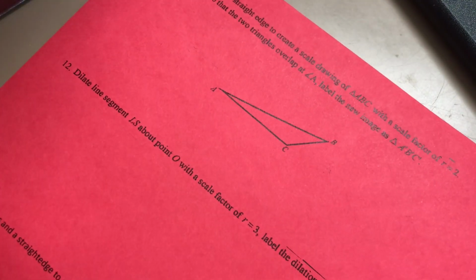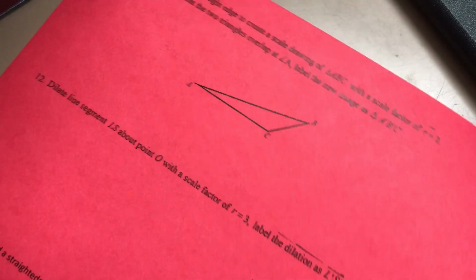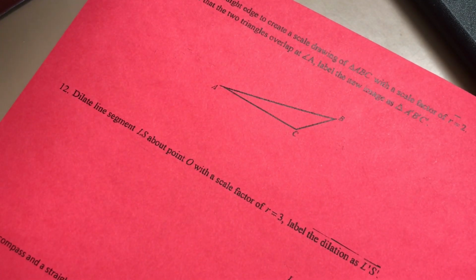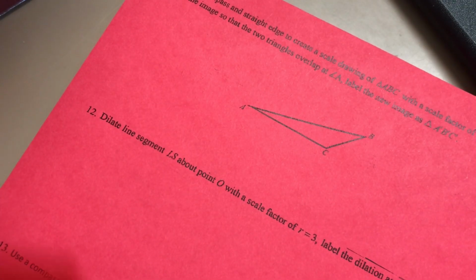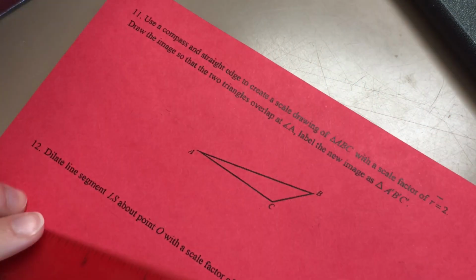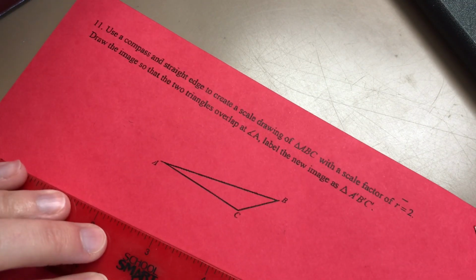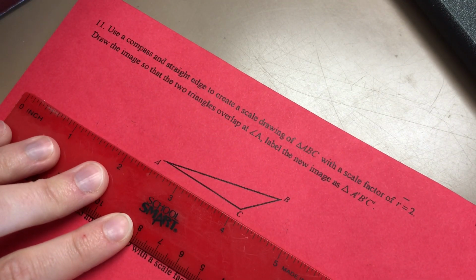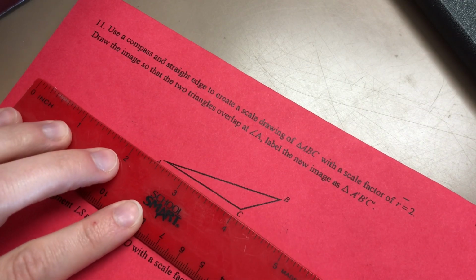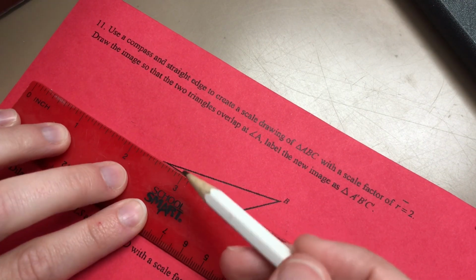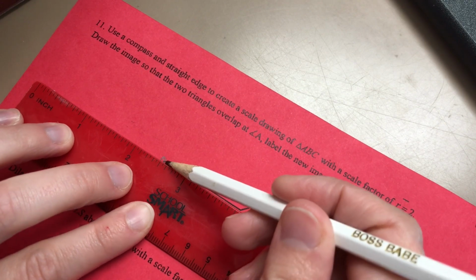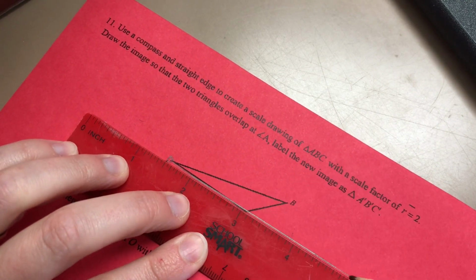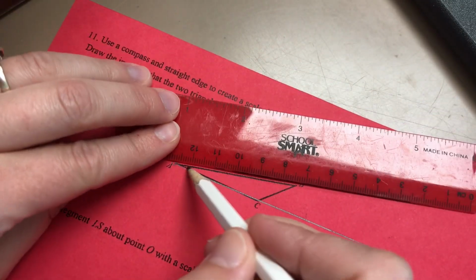Okay. On to the back, we're using a compass and a straight edge, so I am just grabbing that really quick. Oh no, okay, I just had it hidden. Okay, we're drawing a scale drawing of the triangle with a scale factor of 2, and we want them to overlap at angle A. So that means A is my center of dilation. So I'm going to start at A. We always dilate linearly, so I go longer than I need from A through C and from A through B.